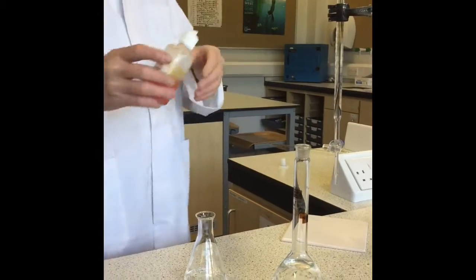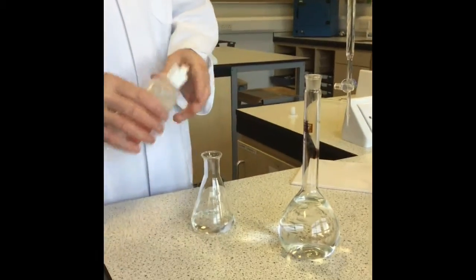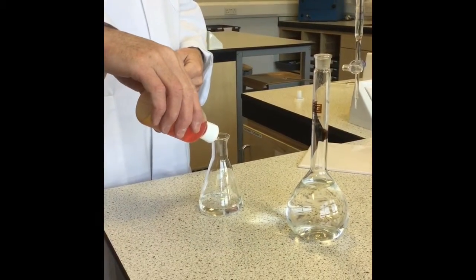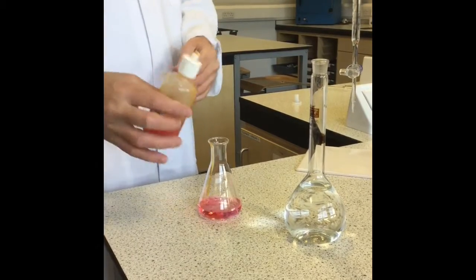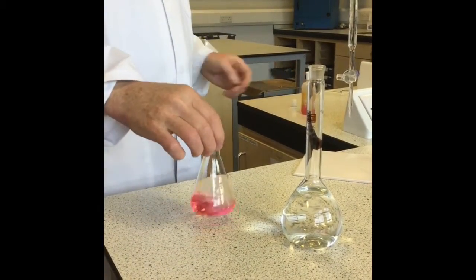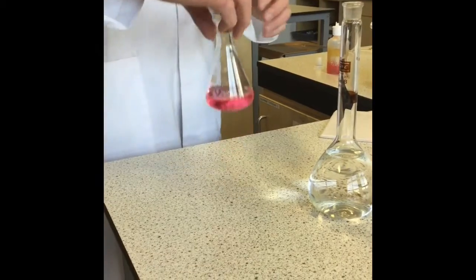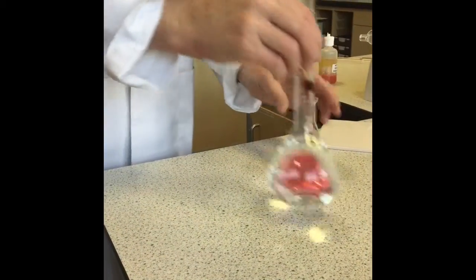Then we add 2 or 3 drops of our indicator, methyl orange, and we get the pinky colour you get in acidic conditions.